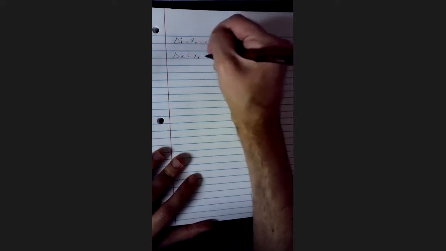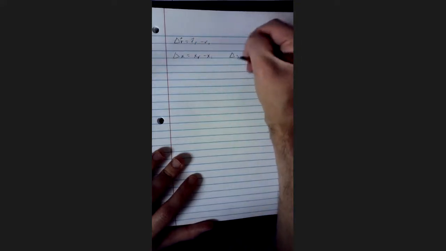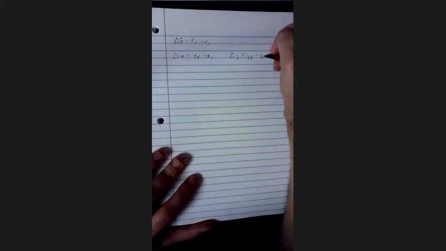Now we want the displacement, which means we want the final position minus the initial position. So in other words, as an x component, we want the final x minus the initial x. And as a y component, we want the final y minus the initial y. Now we just found what these things are. So our delta x then is 32.8 meters, and our delta y is negative 46.1 meters.